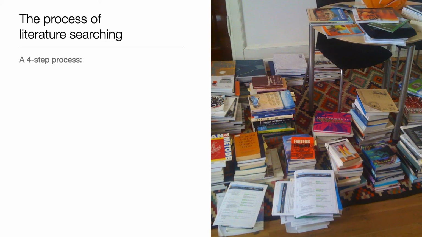The process of literature searching really is a four-step process. First, you need to isolate your topic. What is it that you actually want to know something about? And once you're more or less clear about that, the second step is to perform the actual literature search.